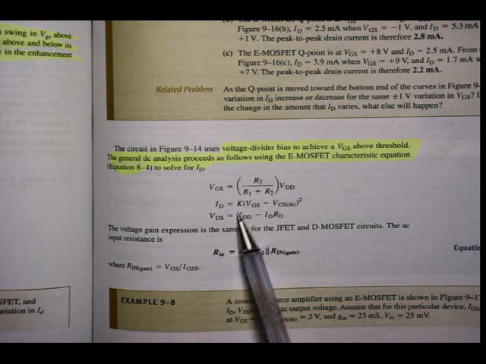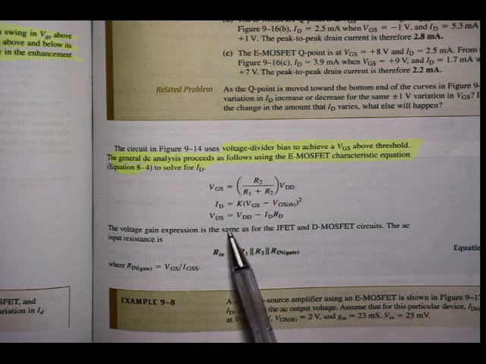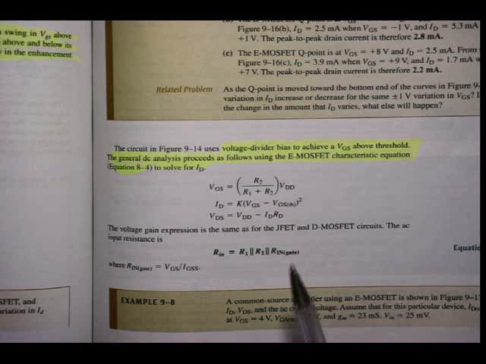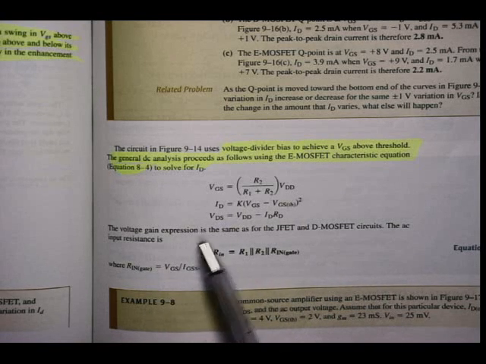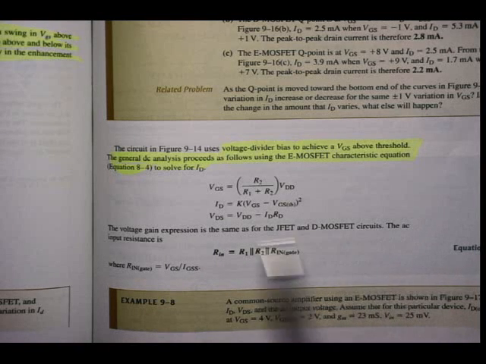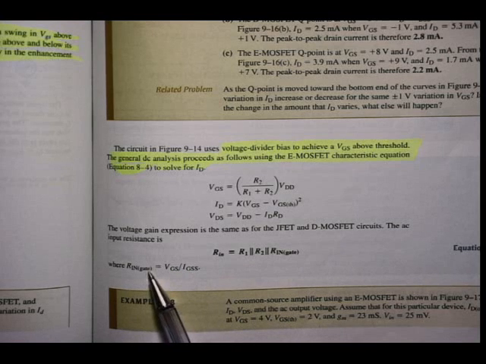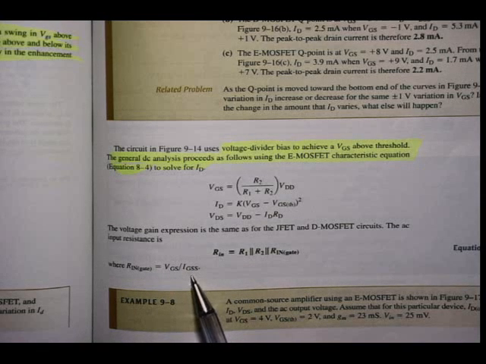ID is equal to the constant K times VGS minus VGS threshold squared, and VDS is equal to VDD minus ID RD. So finally the voltage gain expression is the same as for the JFET and the D-MOSFET, but the AC input resistance is R1 in parallel with R2 in parallel with Rin(gate), where Rin(gate) is VGS over IGSS.